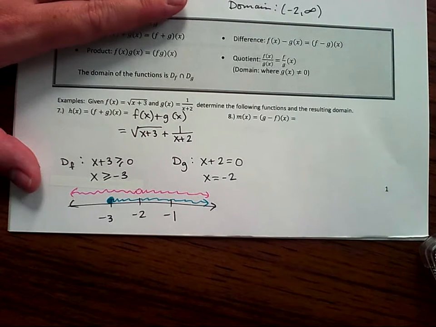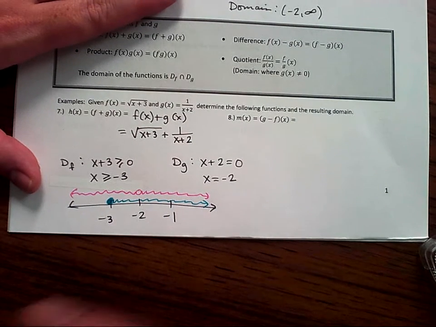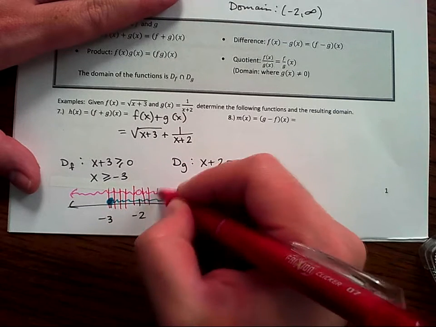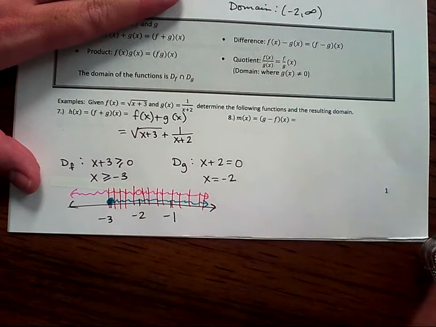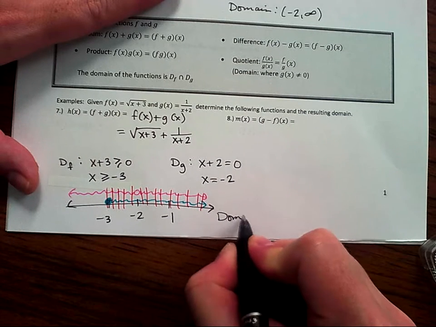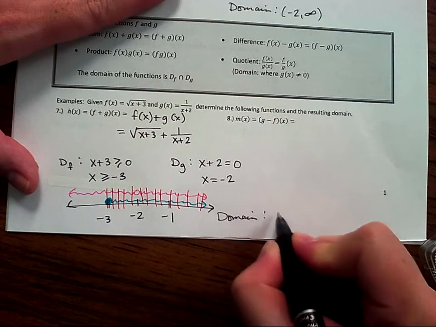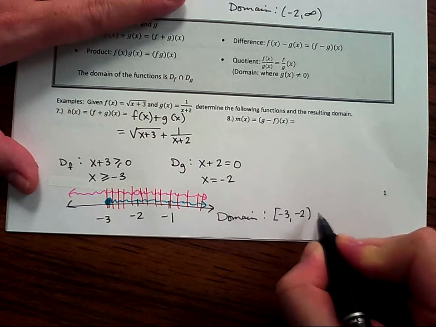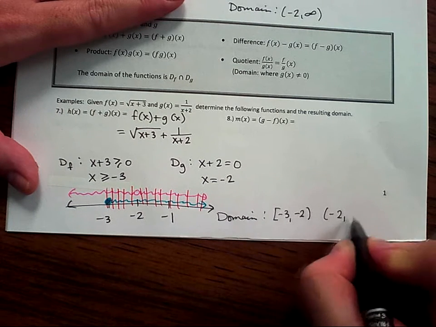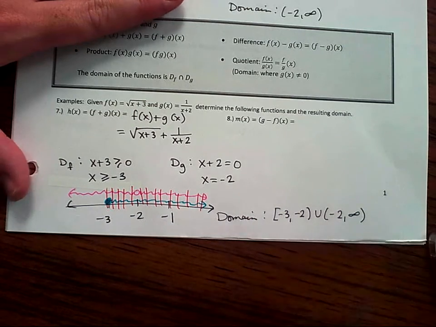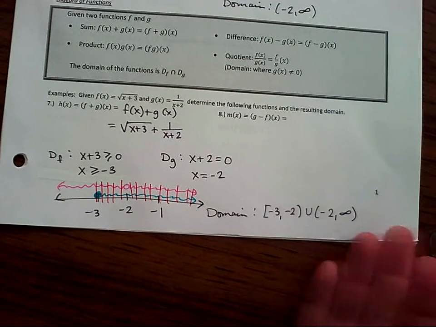So now I'm looking for the overlap, right? What's in both? So -3 is in both. Oh, -2 is not in both, but then all over here. So how can I write all of this in interval notation? What's in between? Union. Blair's got it. Do you guys understand this?